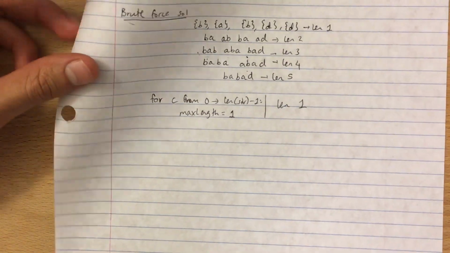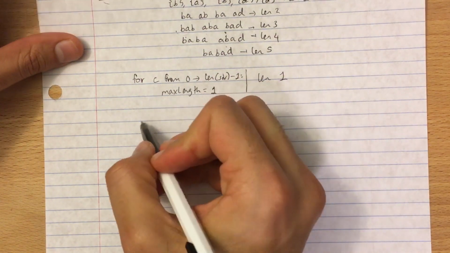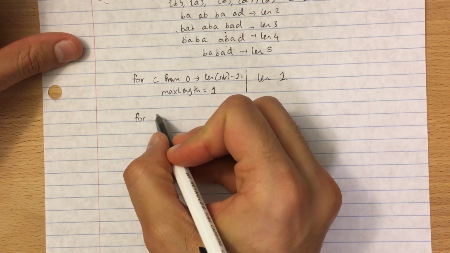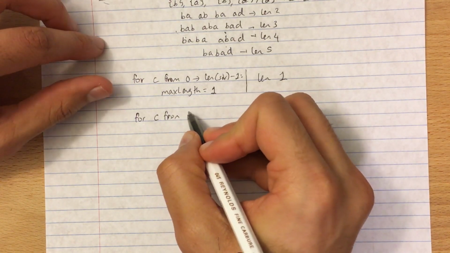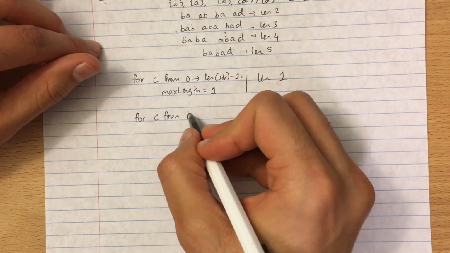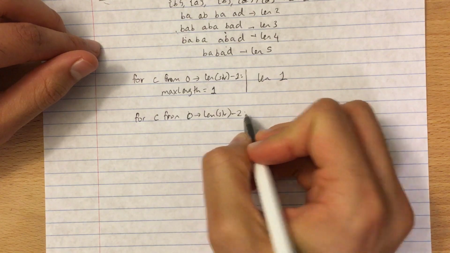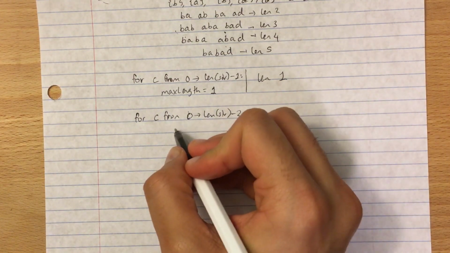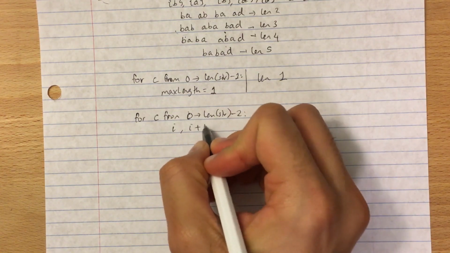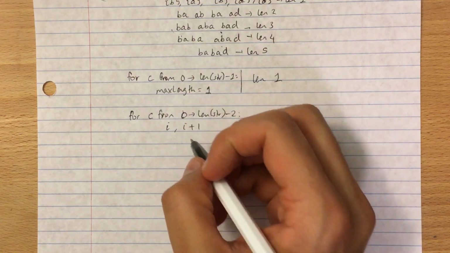Then we also need a loop that does consecutive pairs. So for i from 0 until the length minus 2, you take i and i plus 1 and compare the characters at those indices in the string.